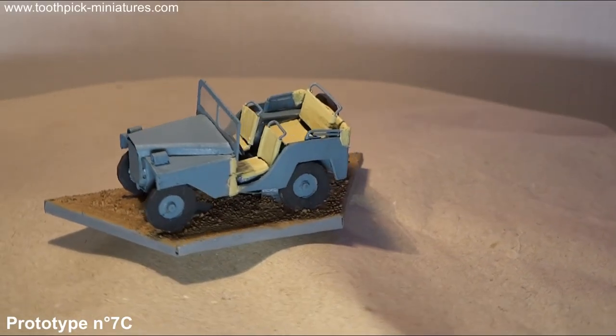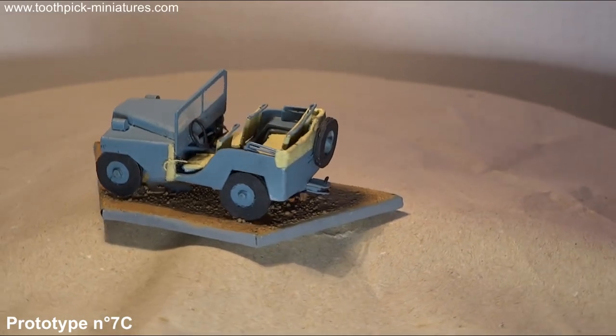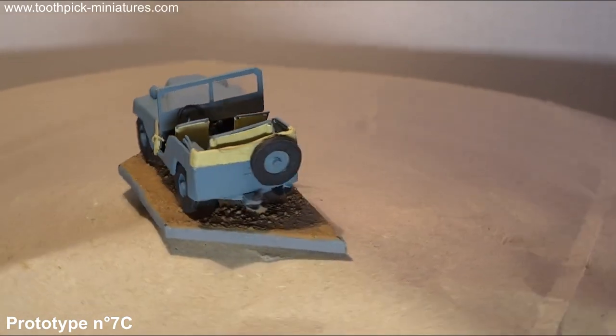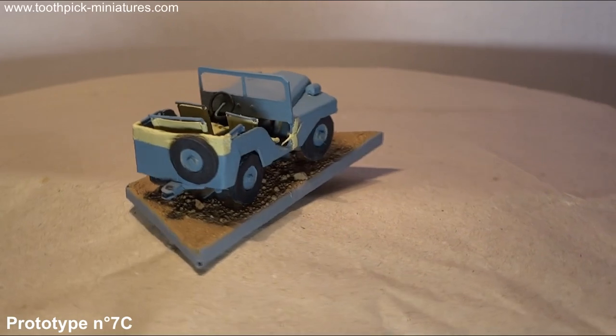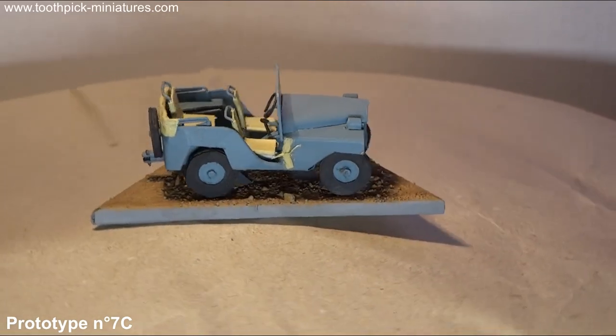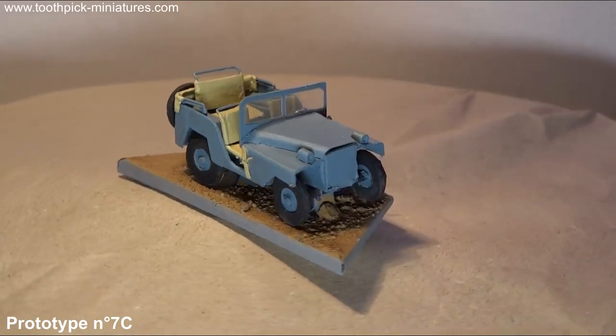Prototype 7C was used to see how to use color from a spray can with a brush to make small corrections. This is the teal color from Rust-Oleum, which I really like and try to preserve a bit.